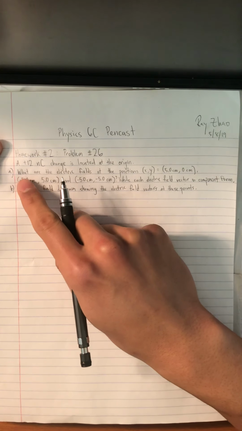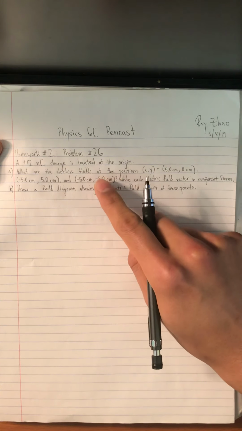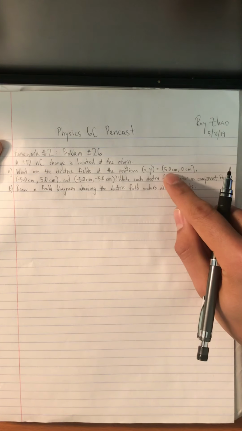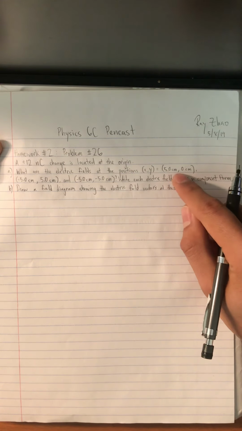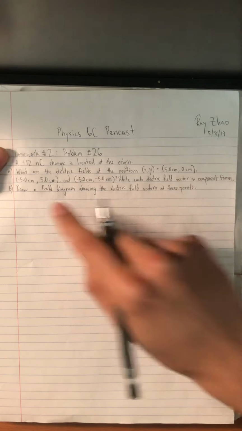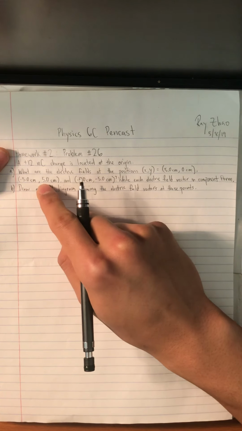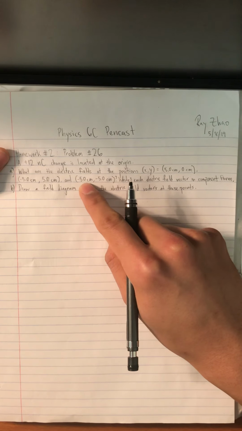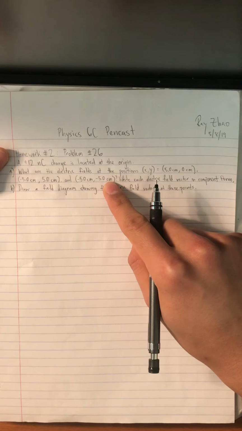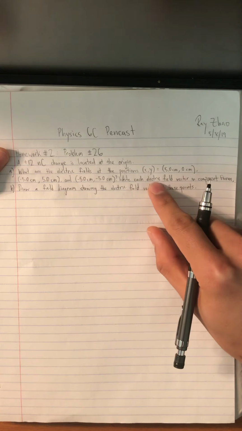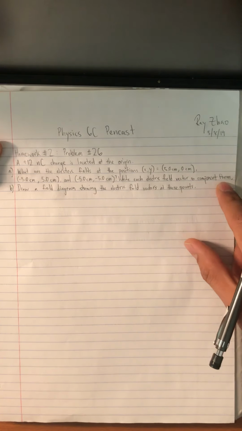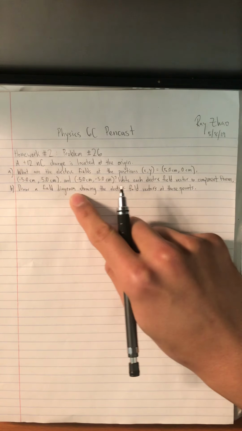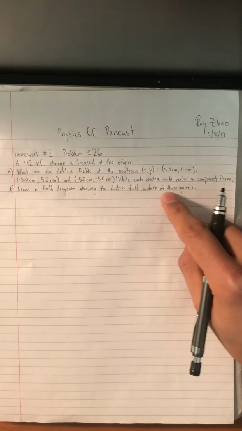Part A asks us, what are the electric fields at the positions x and y when they are positive 5 centimeters, 0 centimeters; negative 5 centimeters and positive 5 centimeters; and negative 5 centimeters and negative 5 centimeters, telling us to write each electric field vector in component form. The second part of the question is to draw a field diagram showing the electric field vectors at these 3 points.